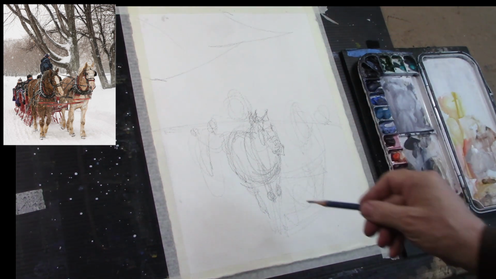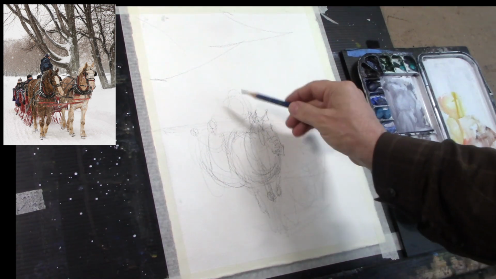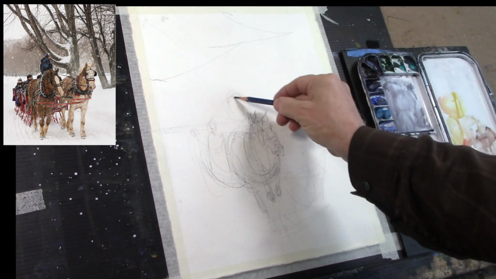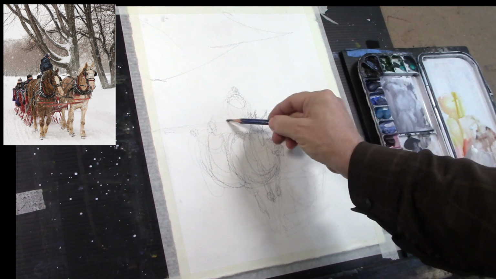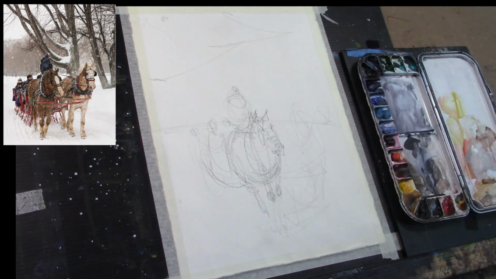All right, one coming at us. I think that's the more difficult horse, in my opinion. Driver standing, passengers sitting.